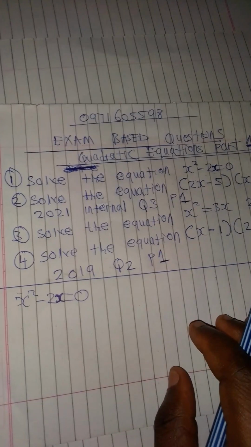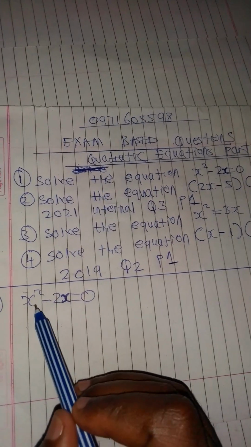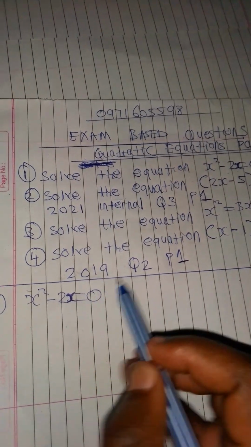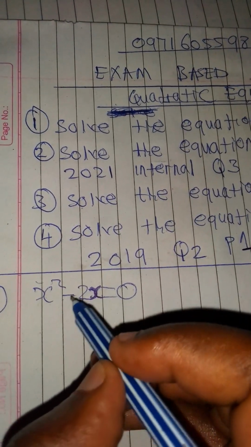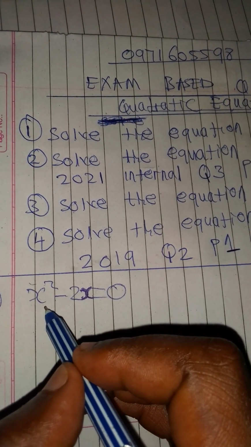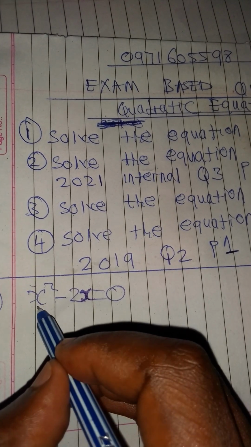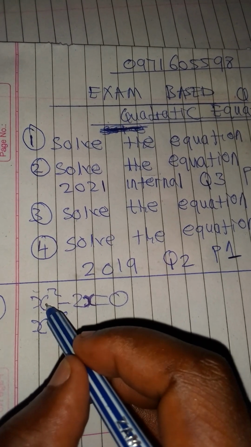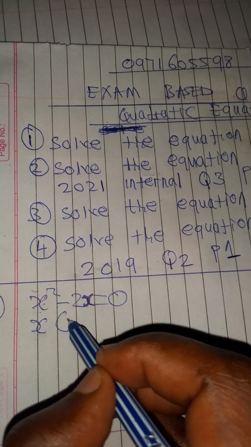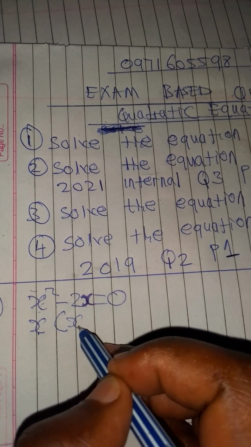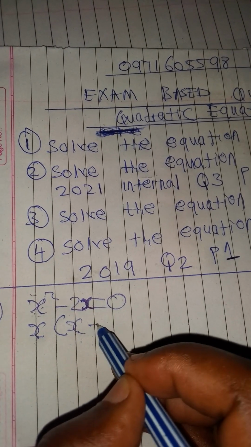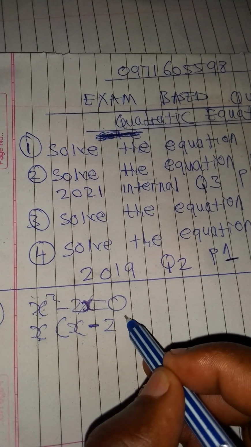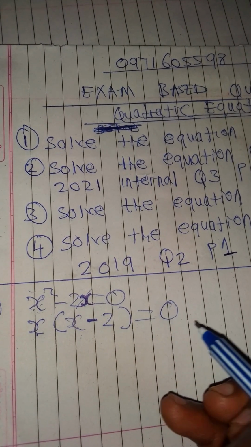So we start with question 1. So x² minus 2x equals 0. What to do is to identify what is common. So we can see that x is common. So we say x, then open the bracket. This x into this, what will remain is x, since x times x is x squared. Then minus this x into 2x, we just cancel that x, remain with 2, then equals 0.